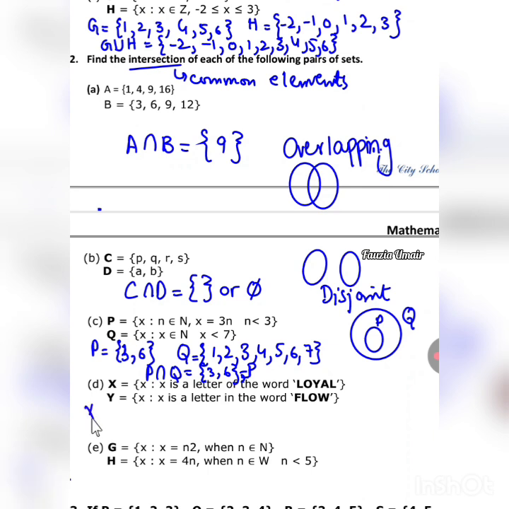Let's write down elements first. X is basically the letters of the word loyal. So loyal elements would be L, O, Y and A. Now the last L will not come again because L is already part of this set. So the elements Y, F, L, O, W, all the four elements, because they are distinct elements. What is X intersection Y?